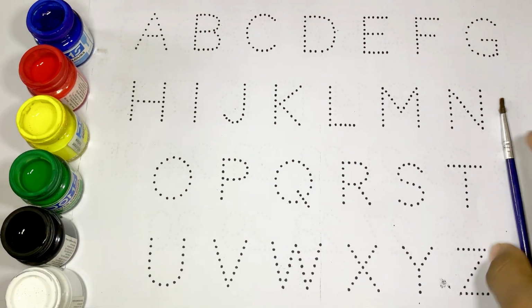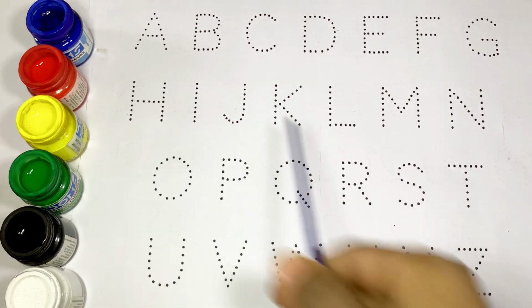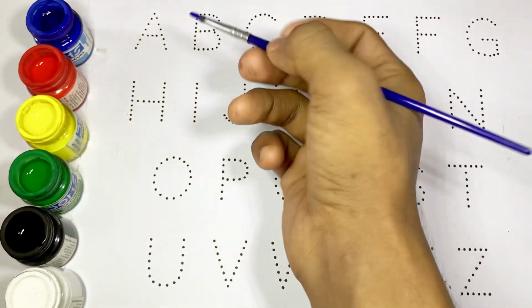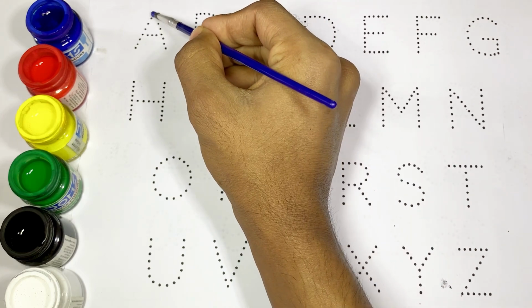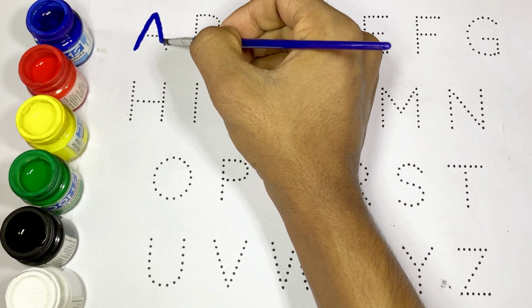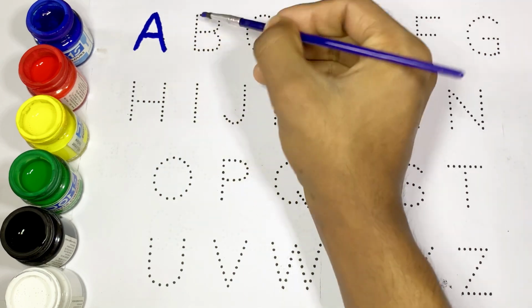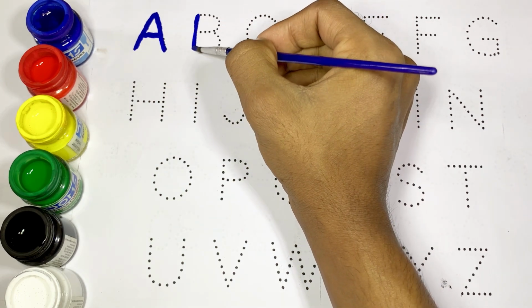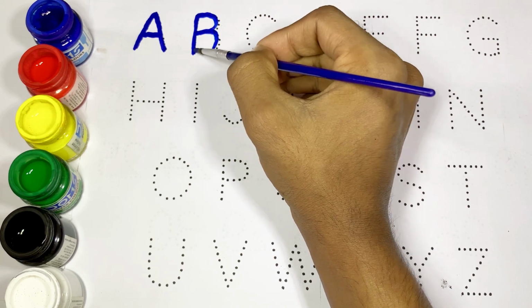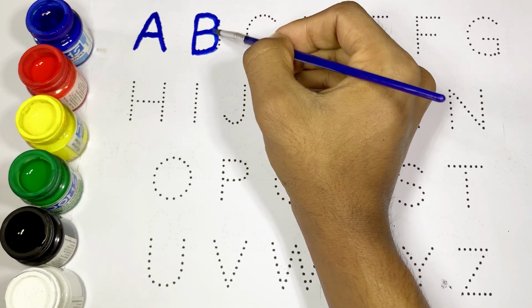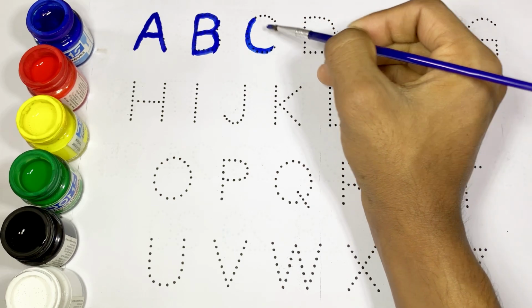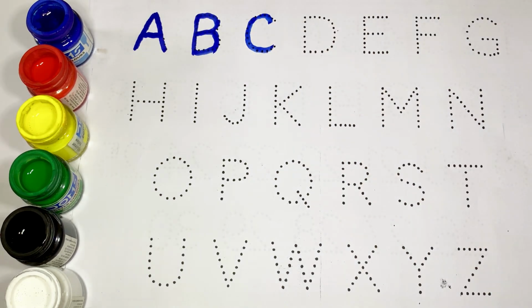So kids, now you draw capital letters alphabets A to Z. And first we draw A, and here is blue color. A for apple, A for aeroplane. B for ball, B for bat. C for cat, C for car.